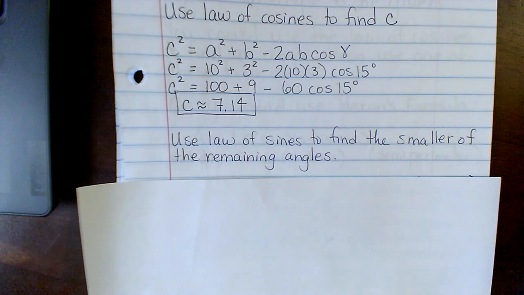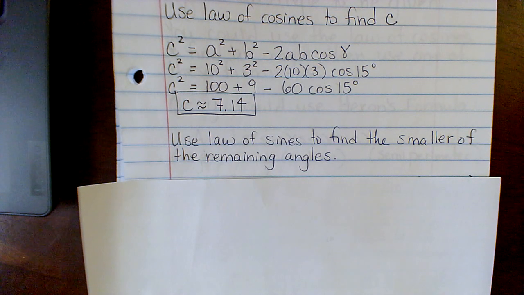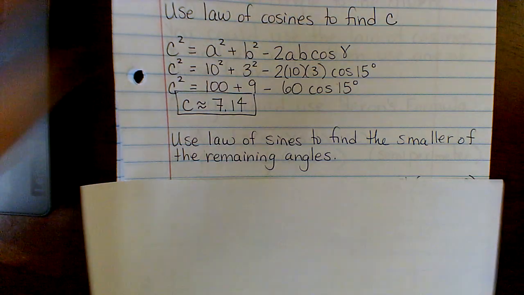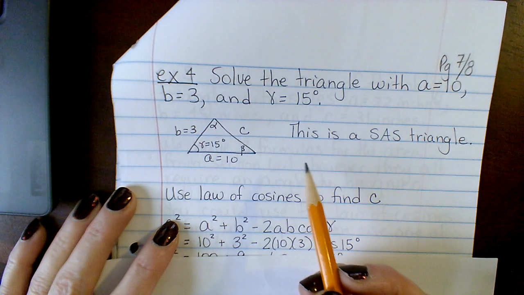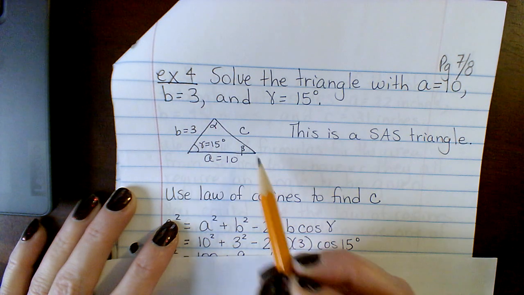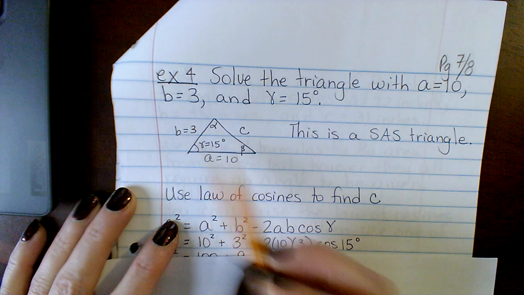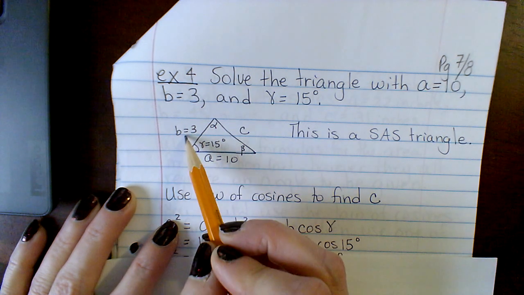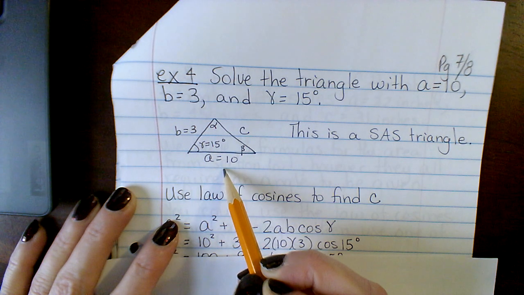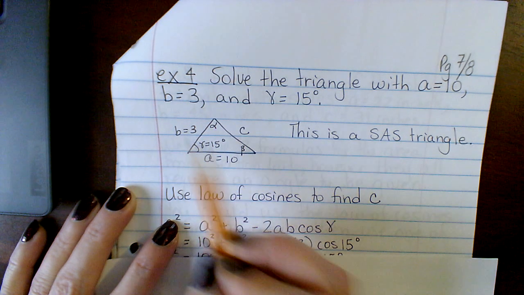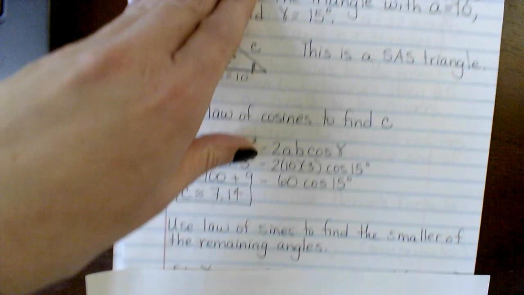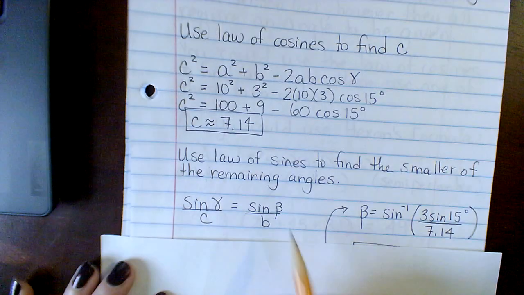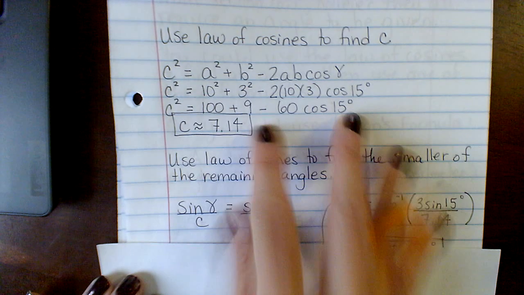Now, let's use the law of sines to find the smaller of the remaining angles. So we have gamma, the smaller of alpha and beta. So how do I know which one is smaller, alpha or beta? Well, beta is opposite B and alpha is opposite A. The shorter of the two sides is B. So that means beta is going to be my smaller angle. So I'm going to solve for beta.